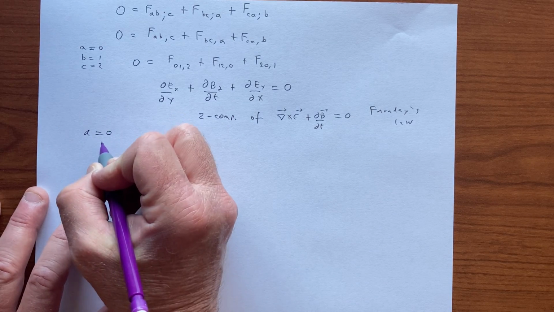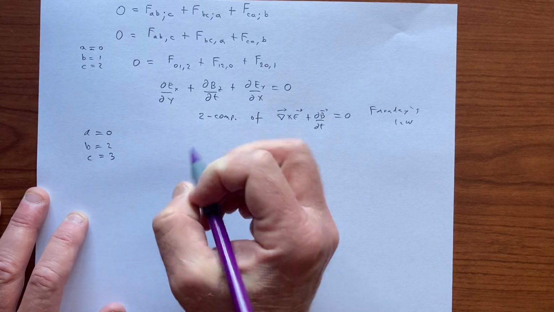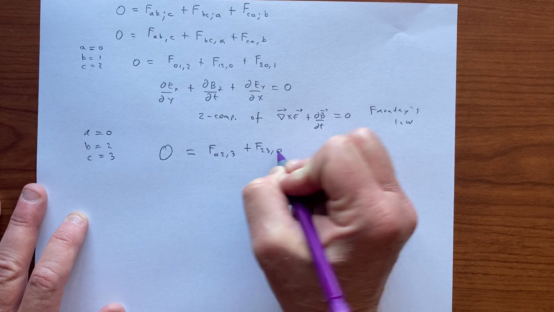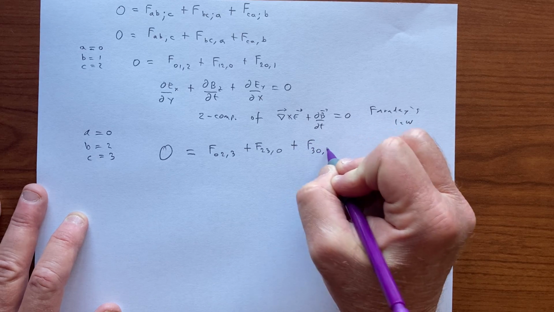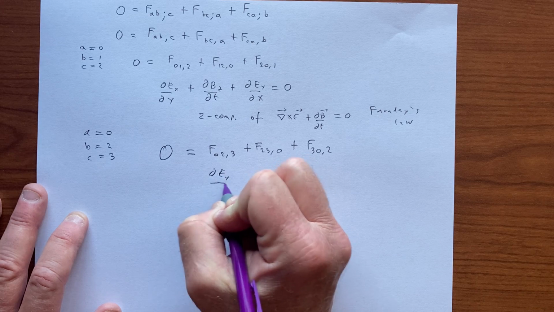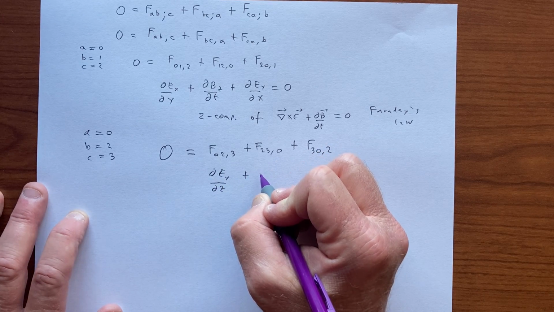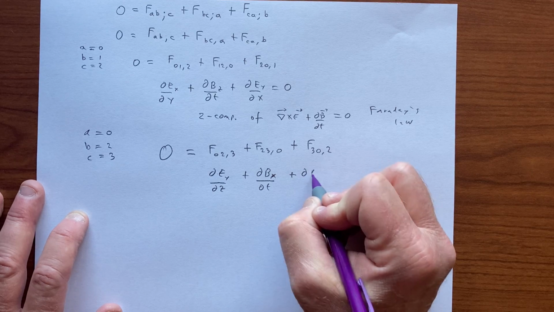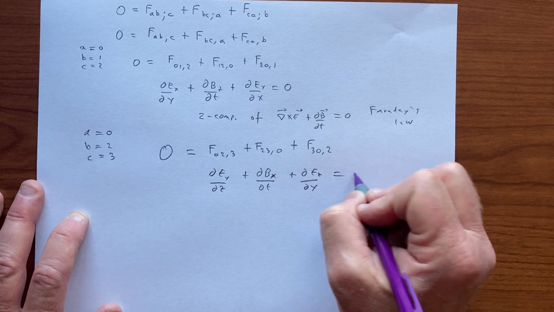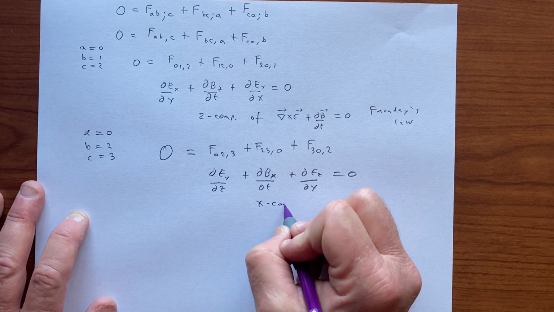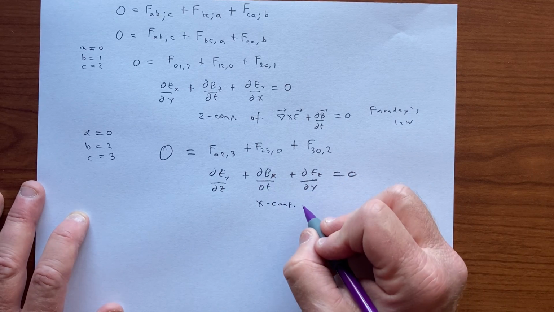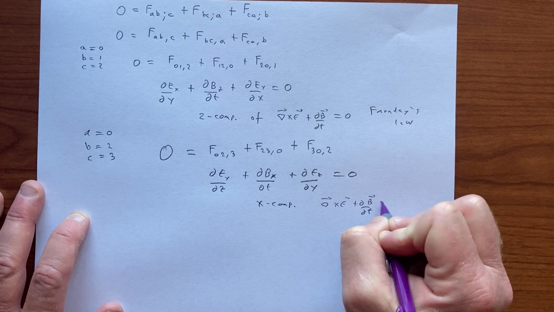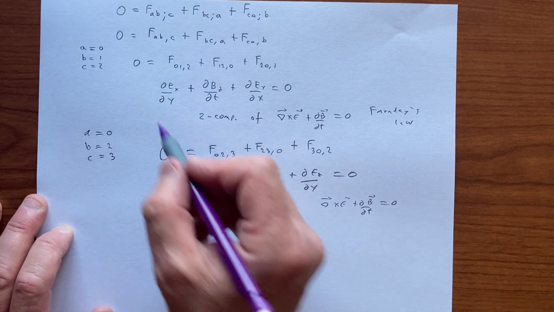Okay, so then if we use, say, A equals 0, B equals 2, C equals 3, then we should get another component: 0 equals F0,2 comma 3, plus F2,3 comma 0, plus F3,0 comma 2. And so this is a derivative of the y electric field with respect to z, plus this is a magnetic field derivative of BX, because it's the B1 component, with respect to time, plus derivative of the z component of the electric field with respect to y equals 0. We can see that this is the x component, right, because we see it here. We see the x component of this equation, curl of E plus dB by dt equals 0. And we won't bother with the last one that has also a 0 in it.